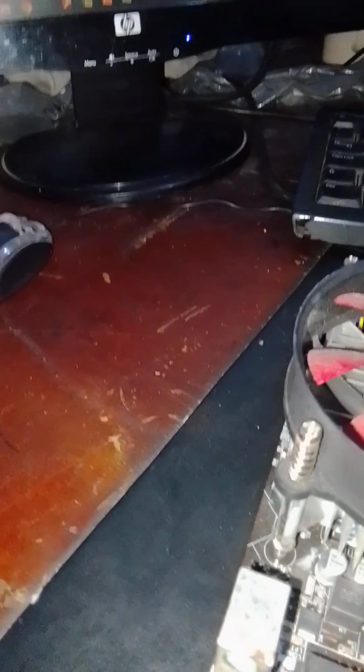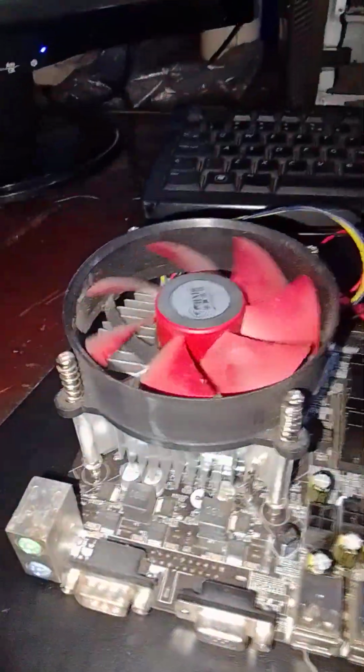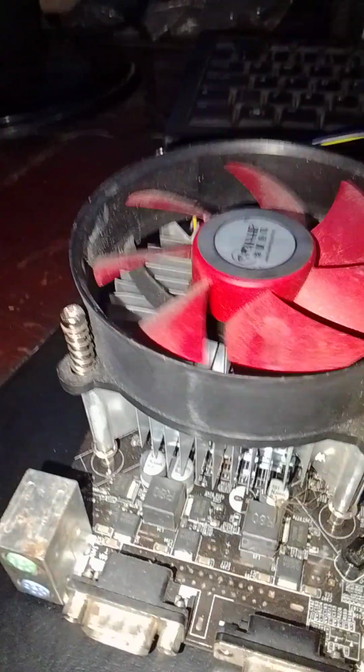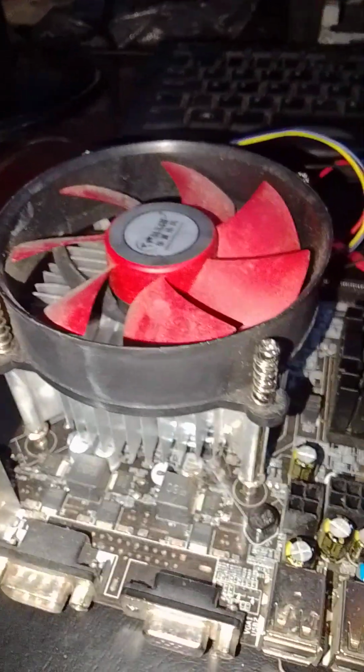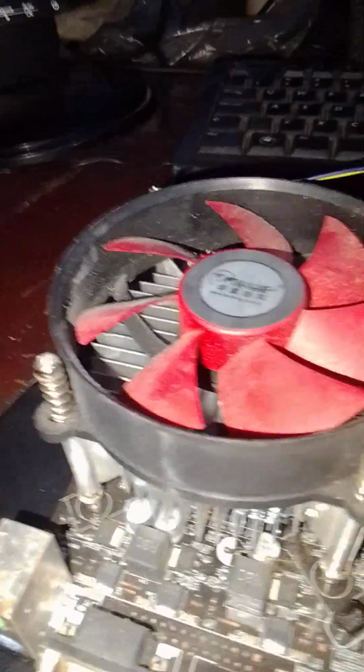Now let me go straight to the heat sink. This is the heat sink, and with it is a fan. Once you put the system on, the fan will be blowing on top of the heat sink, providing cooling effects. It cools the processor while the processor is working.